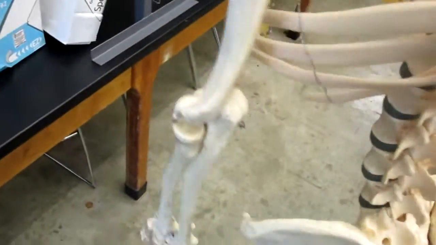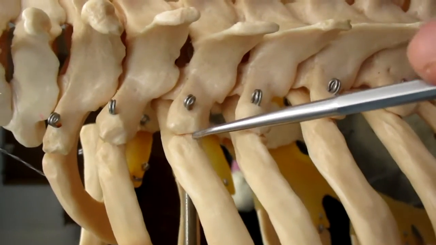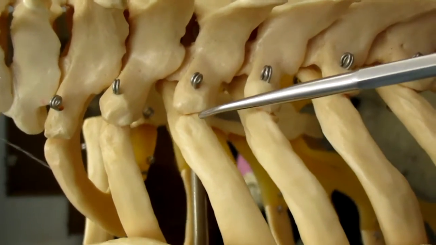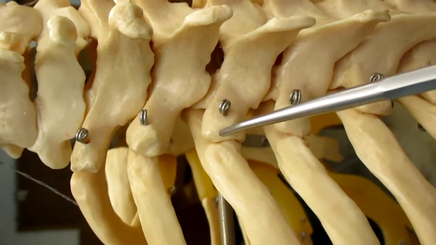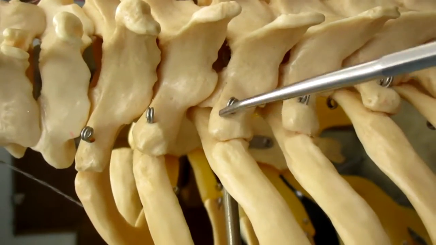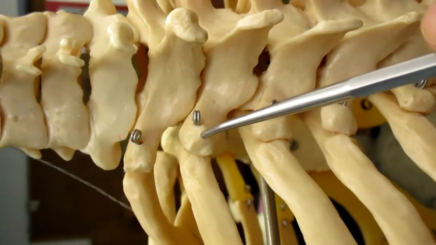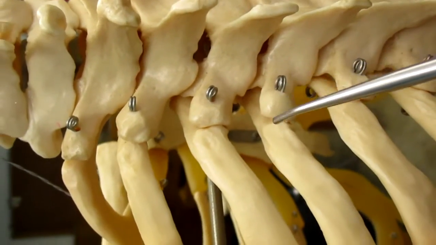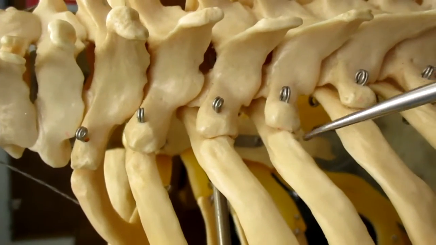And let me show you this right here. So, as I've mentioned before, when you look at the ribs, at the articulation with the spinous process, when you look at the articulation of the transverse process right here, transverse process, when you look at the articulation of the transverse process of the rib, this is what you're looking at.